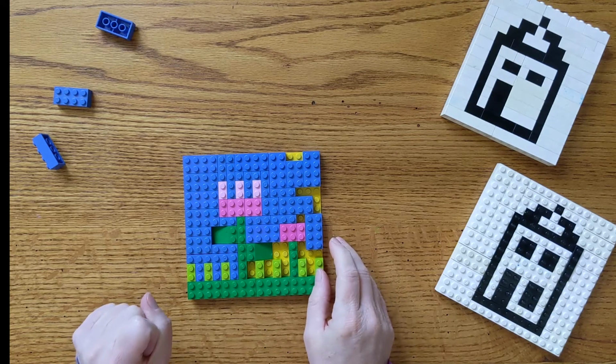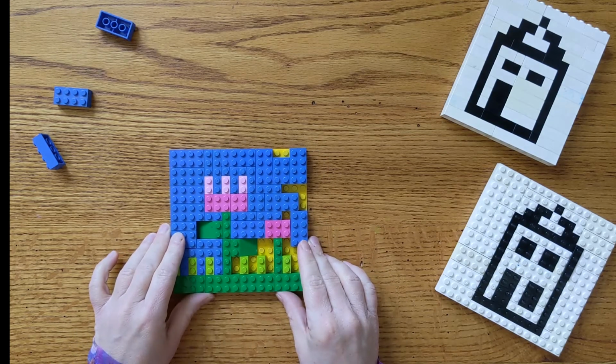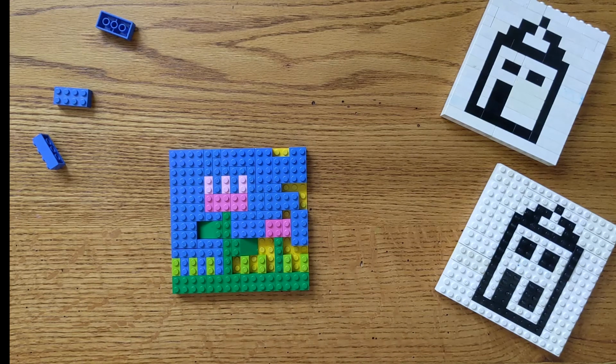I need to get some more pieces out of my blue Lego bag to finish the picture, but I think I've done enough now that you can see how the technique works in this way.